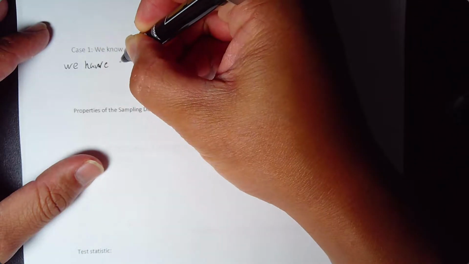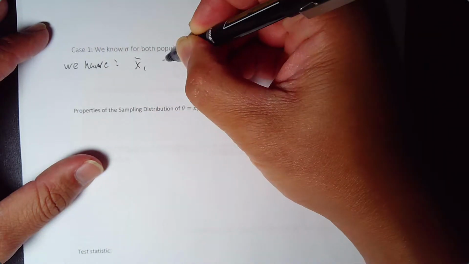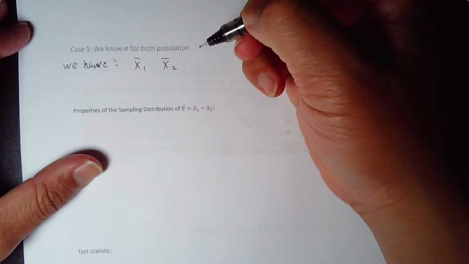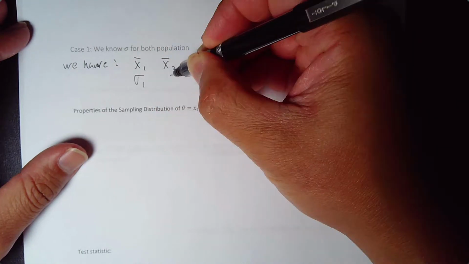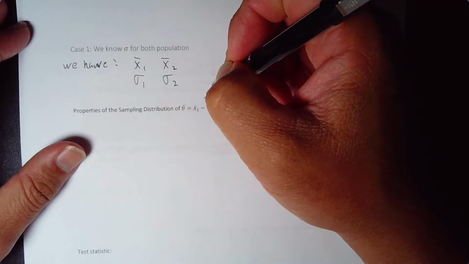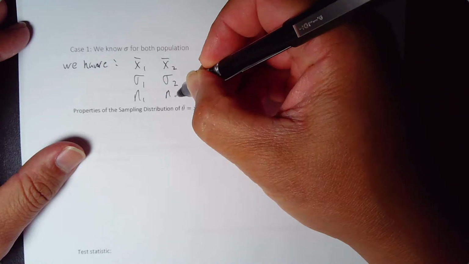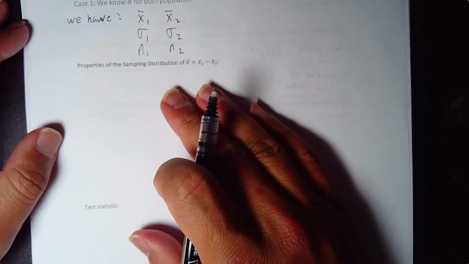So case one, we know sigma for both populations. What that means is that the information that we have is x bar 1 and x bar 2. Of course, we need to estimate the population average for both of these. For some reason we have sigma 1 and sigma 2, and then in our sample, of course, we have n1 and n2. Now, suppose we have all this information, then we can proceed.